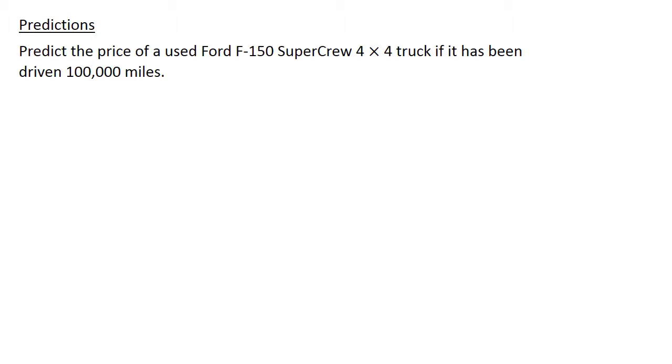Now let's use that same equation to make a prediction. Suppose I want to predict the price of a used Ford F-150 if it has been driven 100,000 miles. So I'll use that same equation of y hat equals 38,257 minus 0.1629x, and I'll let the x be 100,000.